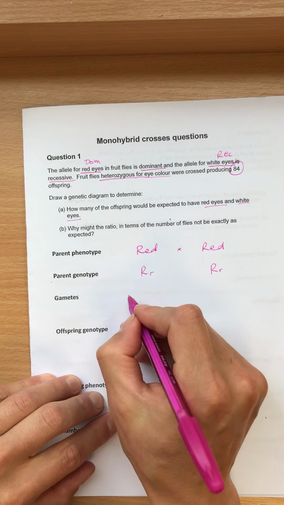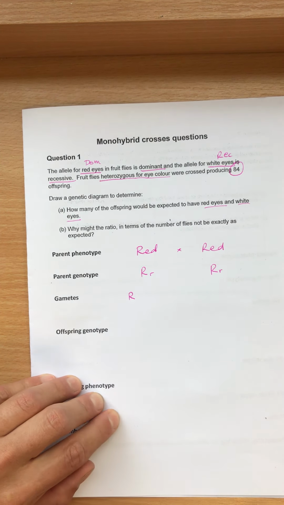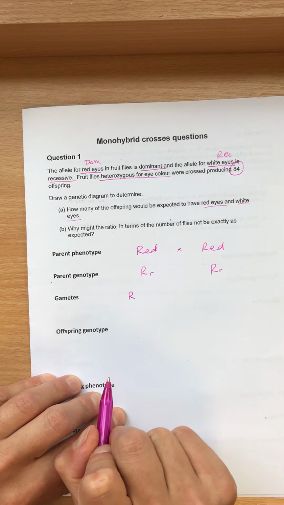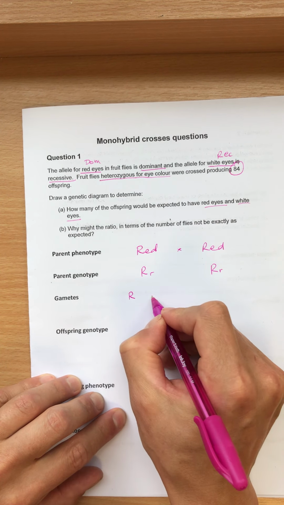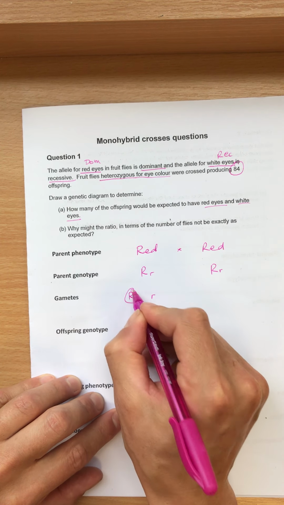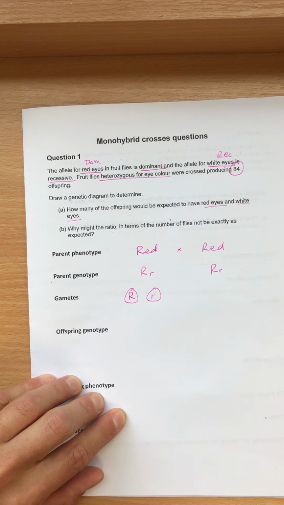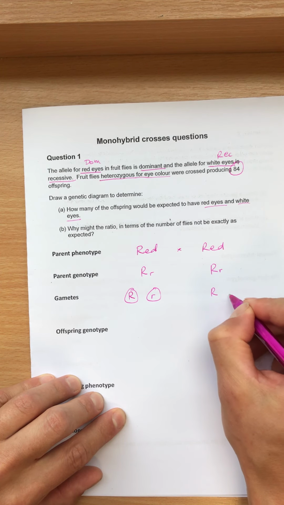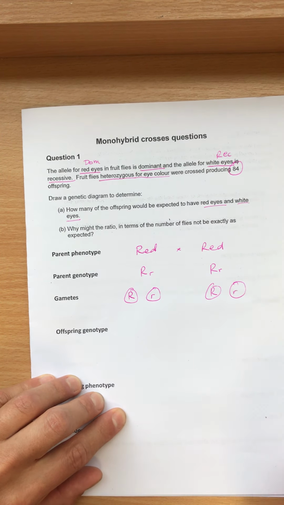And then the gametes, well, we know after the alleles are separated during meiosis, there can only be one allele in each gamete. And we show the gametes by putting them in circles. And that's the same for both parents.